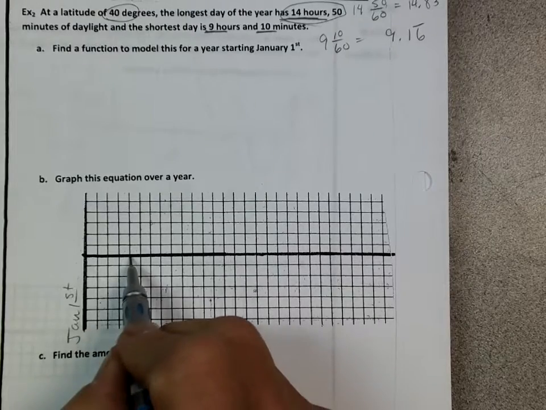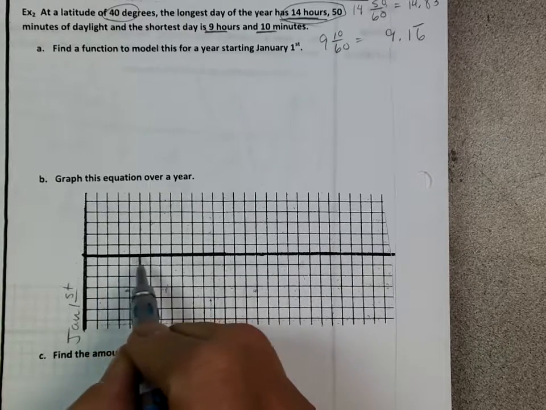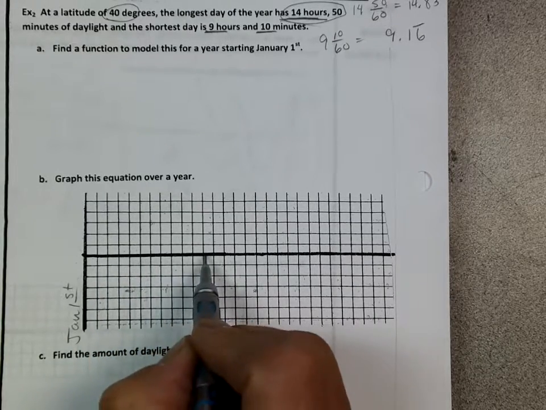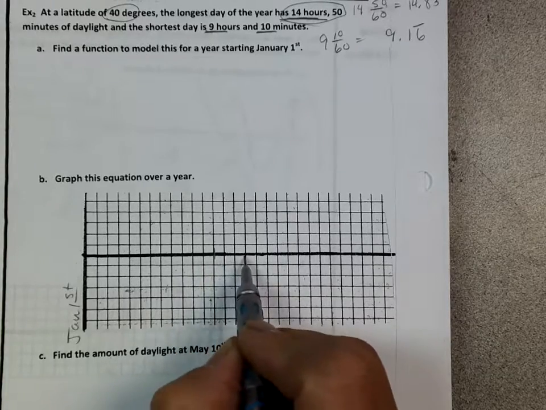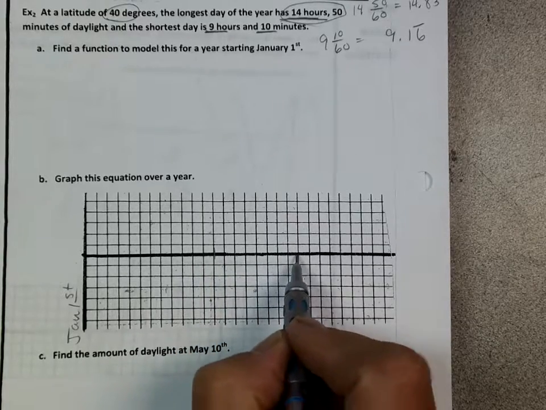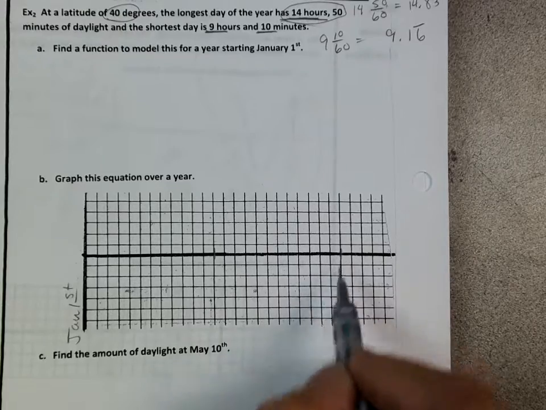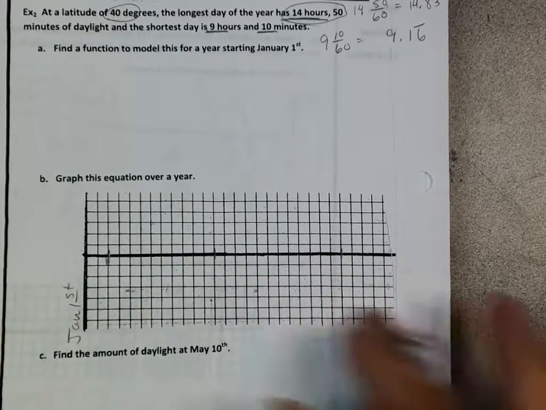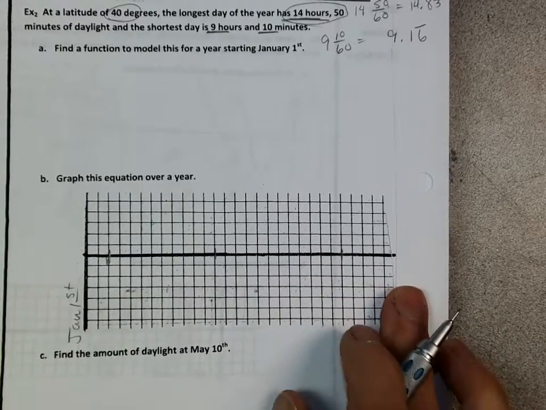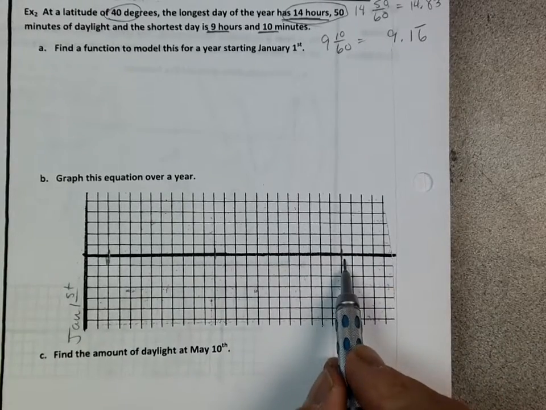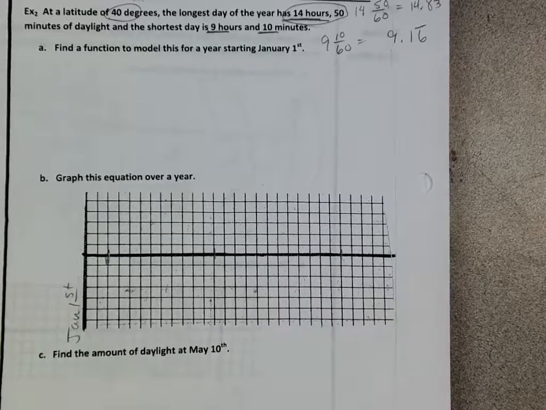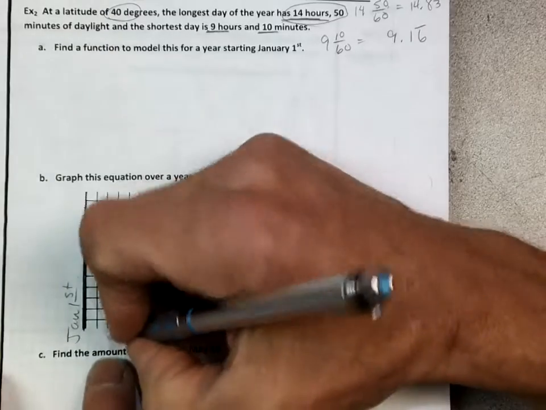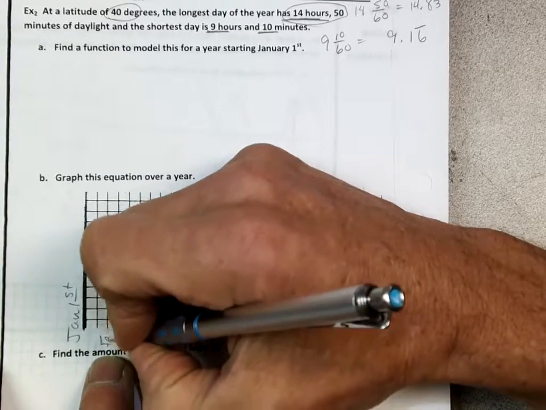Oh, I might have to go 1, 2, 3, 4, 5, 6, 7, 8, 9, 10, 11, 12. So I think I'm going to go every 2 squares is going to be a month. Otherwise I won't get the full year, okay? So I counted squares. 24 squares is right about here. I got 12 months. So, okay, I'm thinking, well, if everything's going to fit. So if that's January, then this is going to be Feb 1st, right?